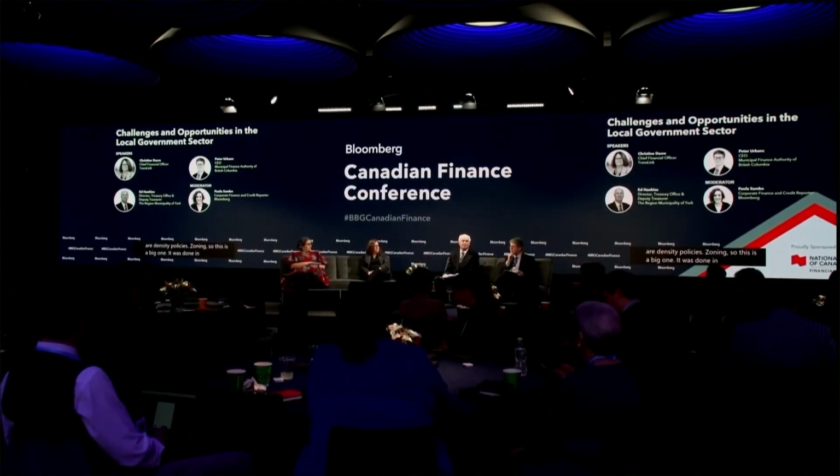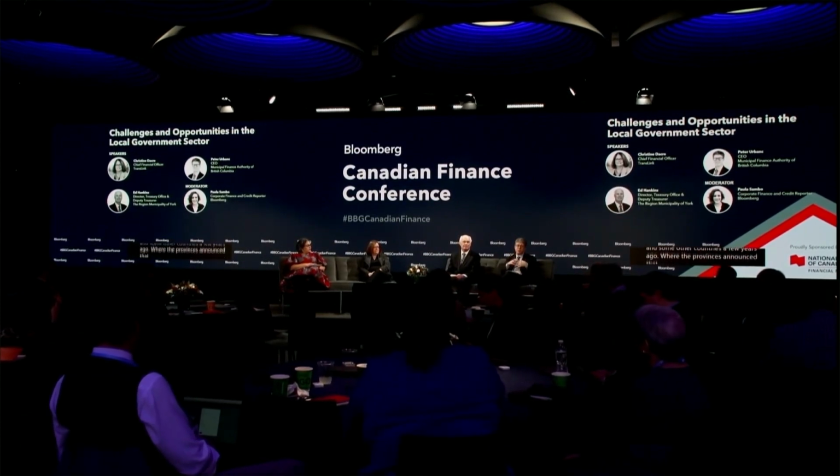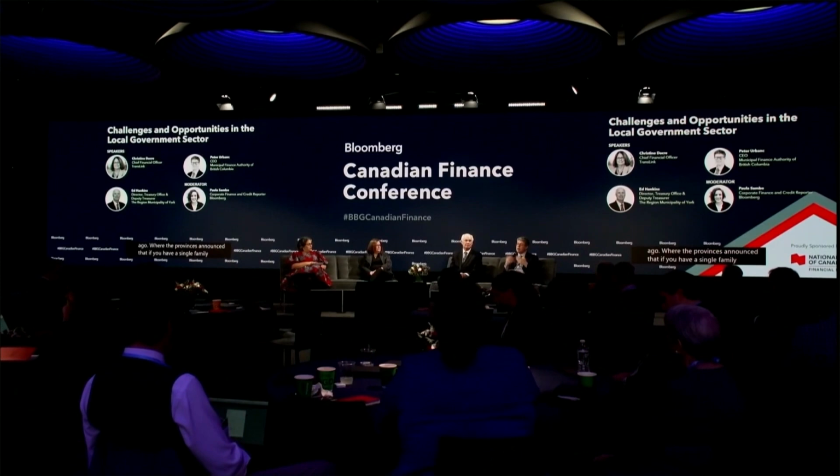There have been many plans, all sorts of initiatives like empty home taxes. Most recently, some of the most interesting I'll mention are density policies and zoning. This is a big one. It was done in New Zealand and some other countries a few years ago, where the province has announced that if you have a single-family home, you will automatically be allowed to build 4 to 6 units on that single-family lot. Regulations are coming out around that.